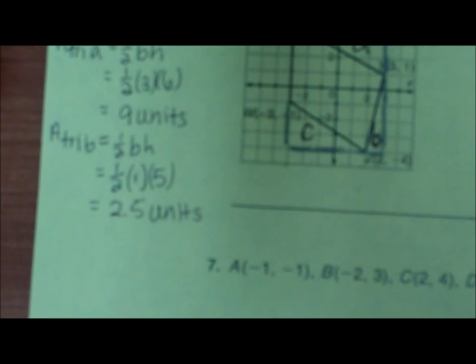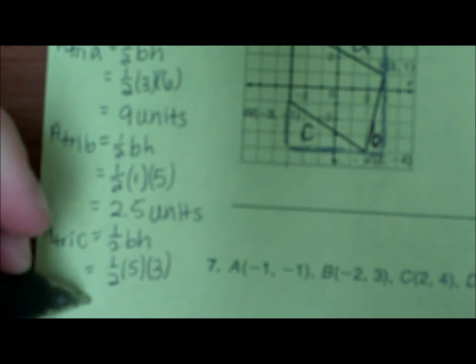And finally, we're going to find the area of triangle C. 1/2 base times height. Now, triangle C, the base, 1, 2, 3, 4, 5, and a height of 1, 2, 3. So a base of 5, height of 3. So that gives us 1/2 of 15, which is 7.5 units.